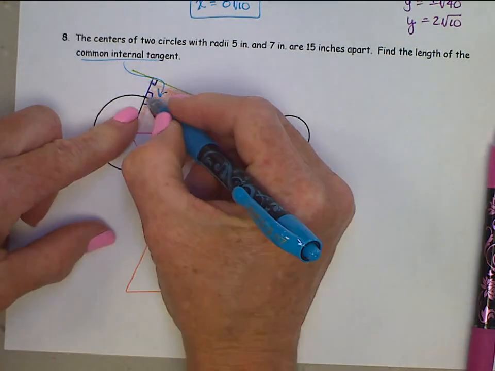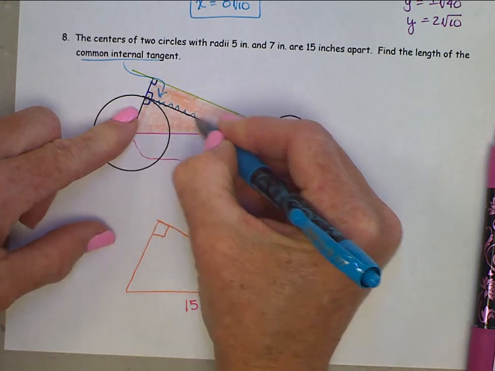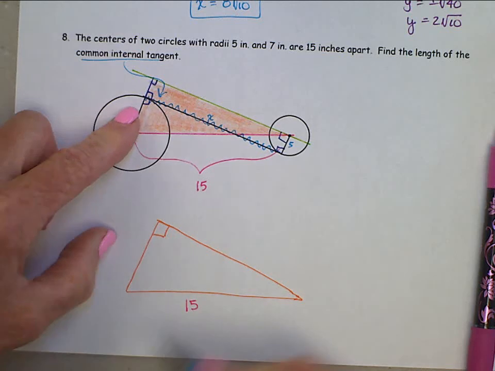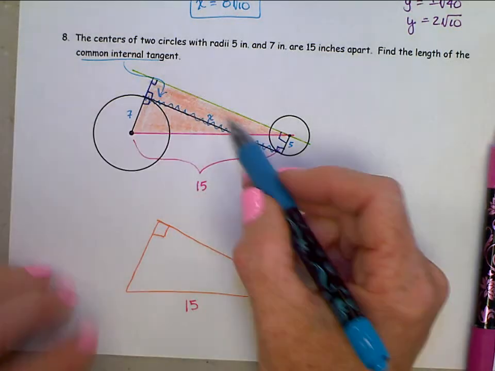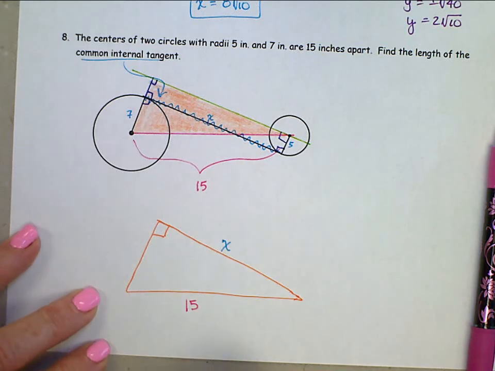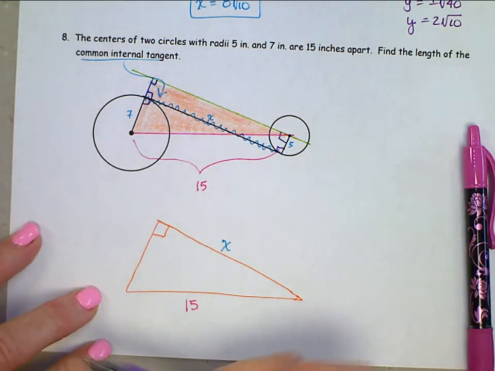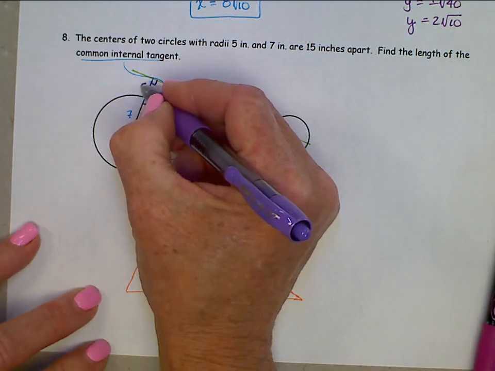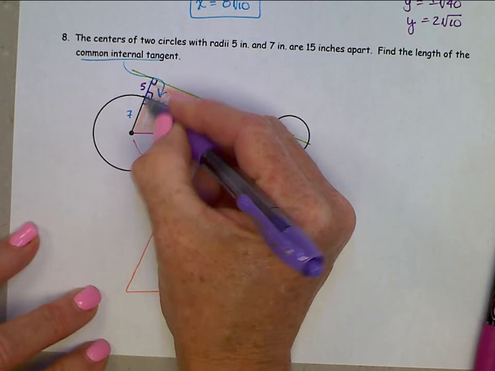I'm going to kind of squiggle over it. Is this one. That's what we're looking for. That's the x. That's the same length as this green one up here, which is a side. That's x up there. And then this side, we can figure that out because that was 5 here, which means that whole side is 12.